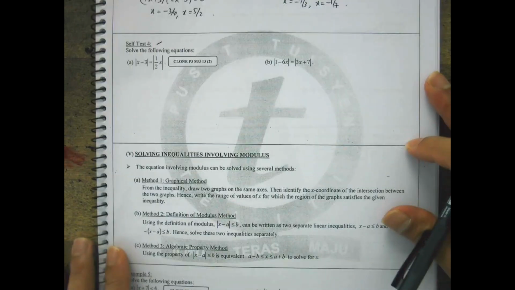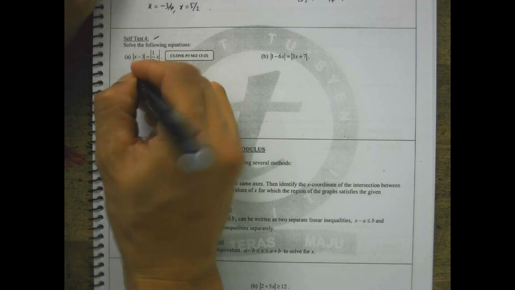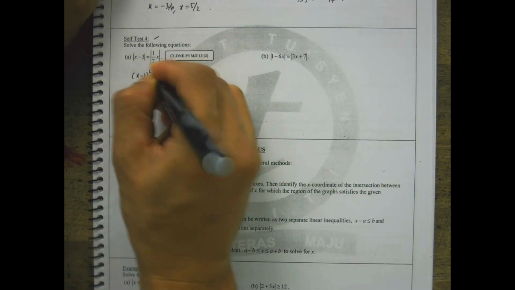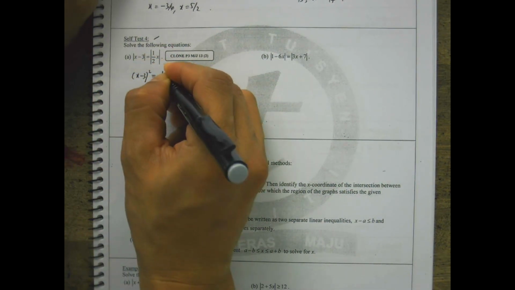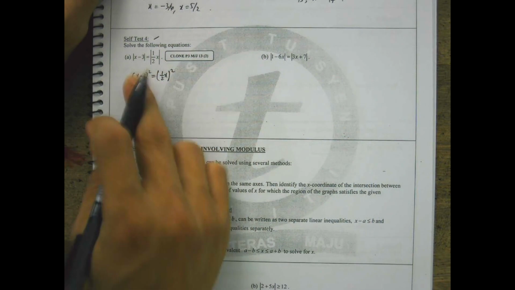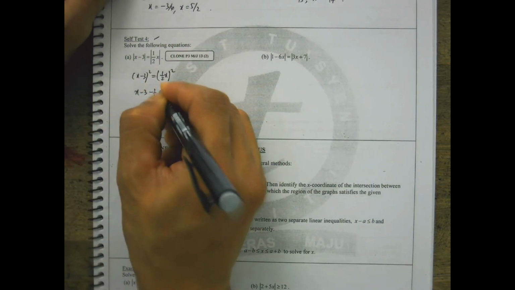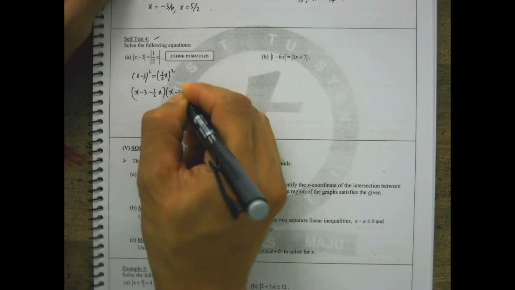Okay, for self-test 4, yeah, we use the same method. Square the left and the right. Okay, but for me, maybe I'll bring this over. You can bring the other one over, so can, up to you. So I'm going to write x - 3 - (1/2)x and x - 3 + (1/2)x.